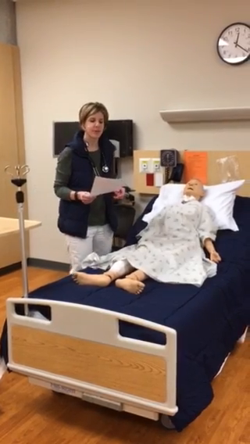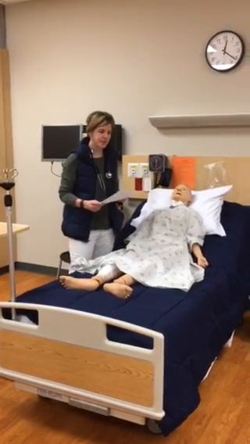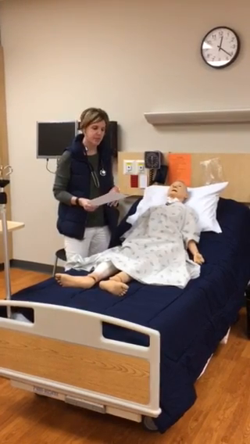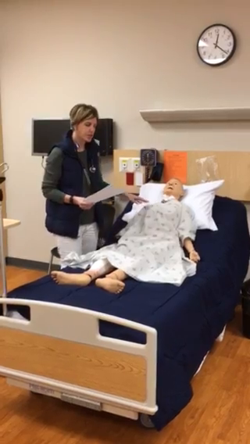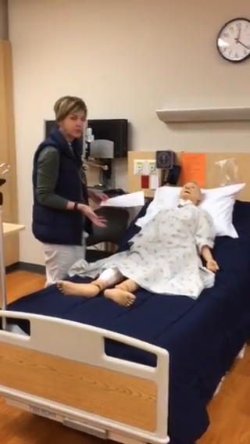So I'm going to go ahead and demo the cardiac assessment. This is your pre-assessment that you'll come in and do, and you'll be doing this on a mannequin. When you first start, you're going to ask your subjective questions.